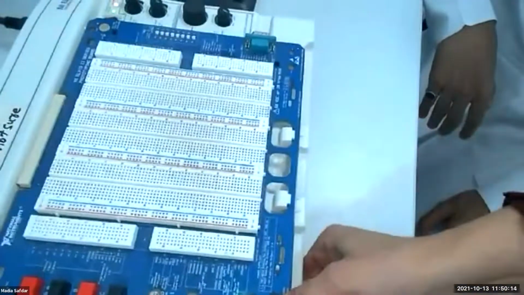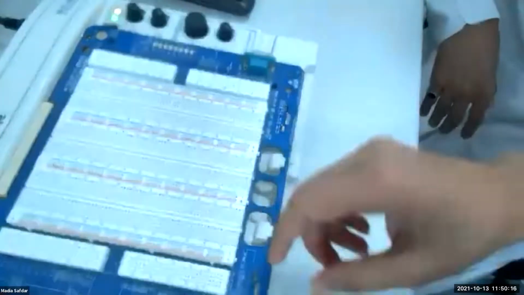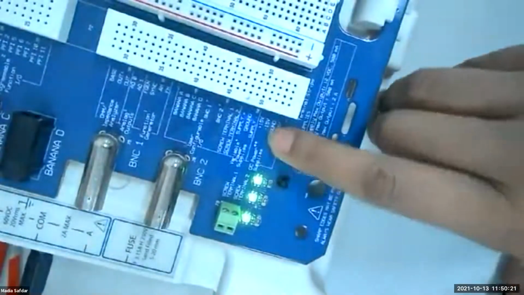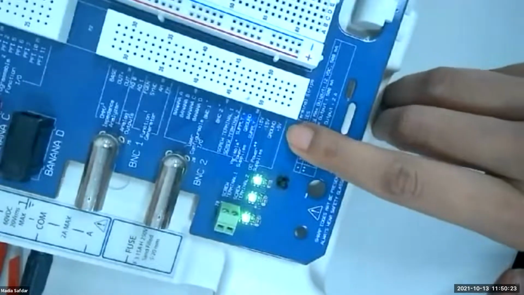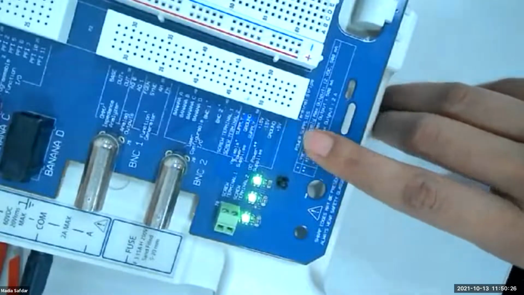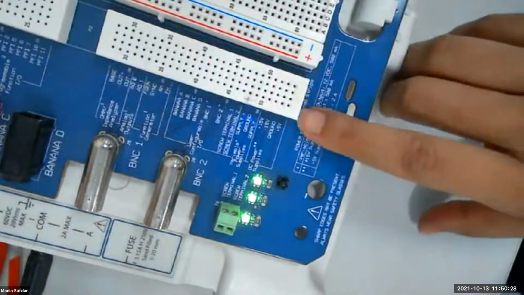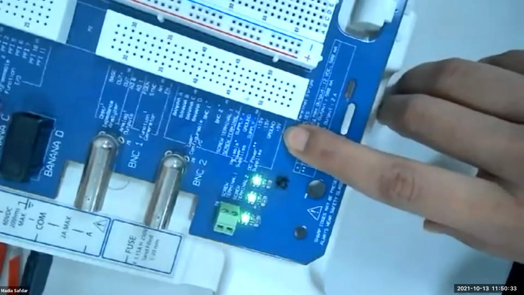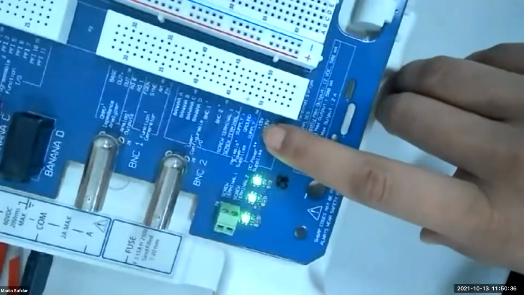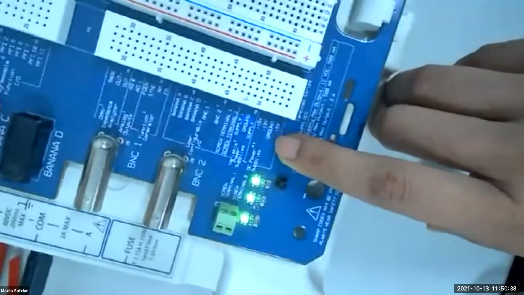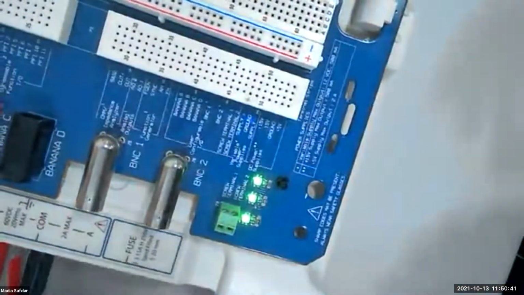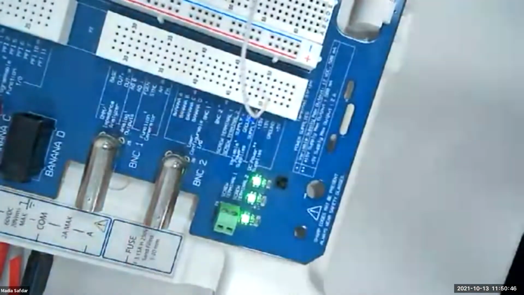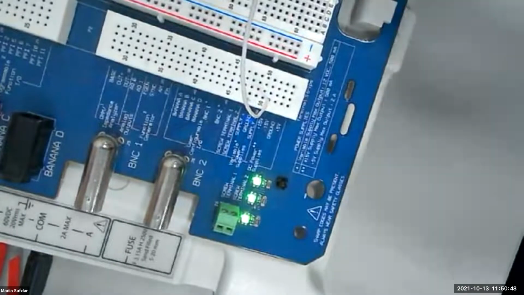Then if you see the board here, this is DC power. This is fixed plus 5 volt, and this is plus 15 volt, which is fixed, and then this is ground. If I want fixed 15 volts, I will connect it like here, and then give the power supply to my circuit.